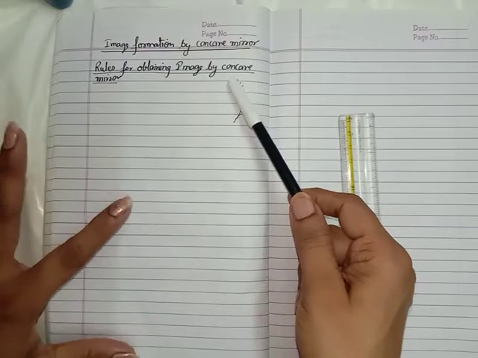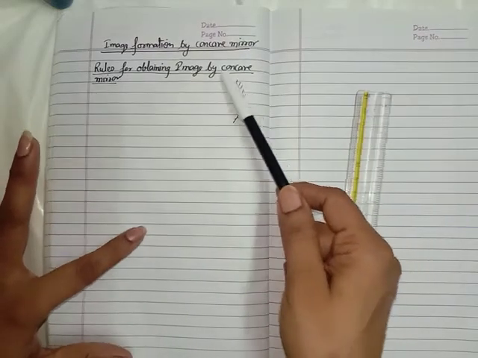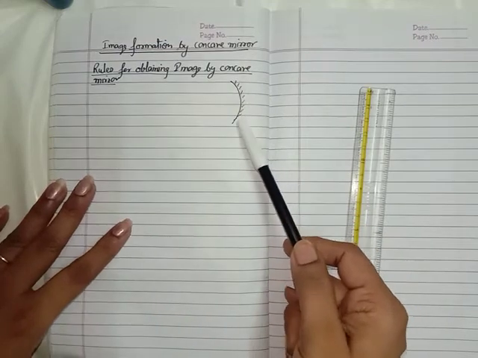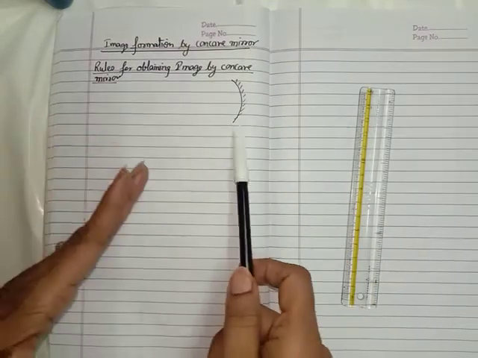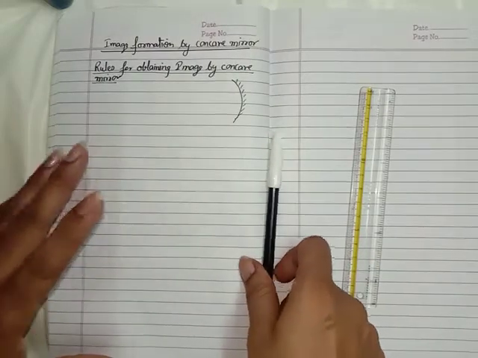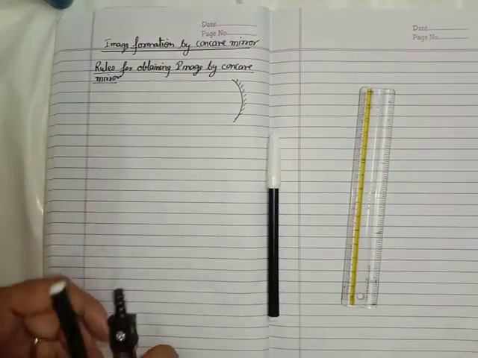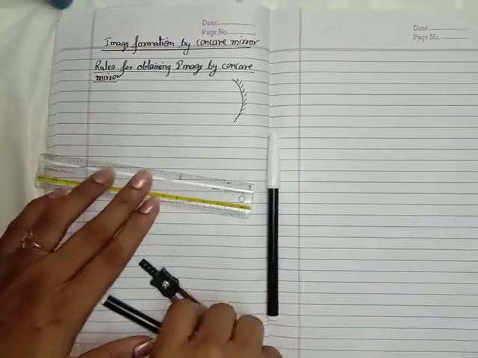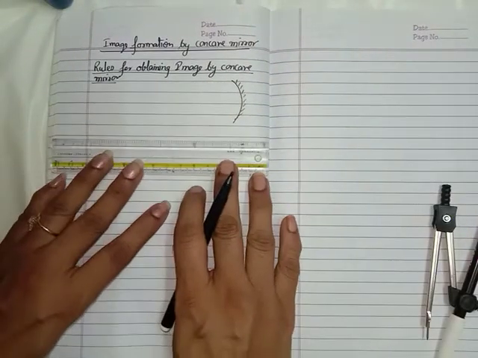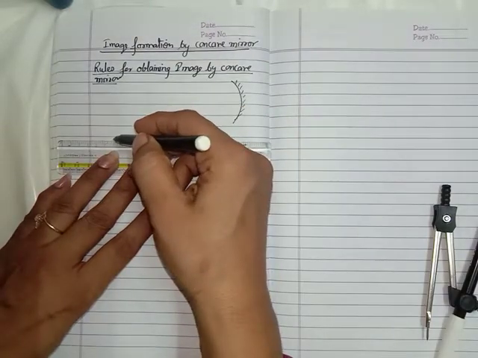A concave mirror looks like this type of mirror, which has the polish on the outward portion, and from this inward portion we look at our images. This is a concave mirror. For image formation, you can use a compass. It will be easy for you to make the images by using this concave mirror, so that you can easily find the center of curvature.